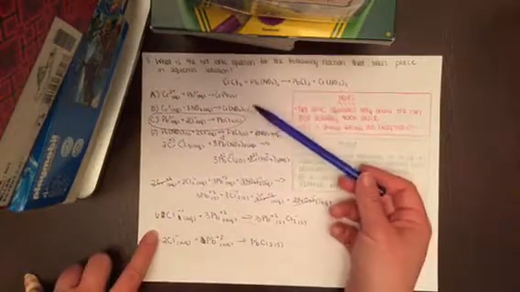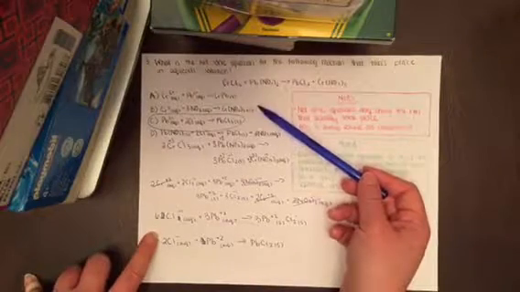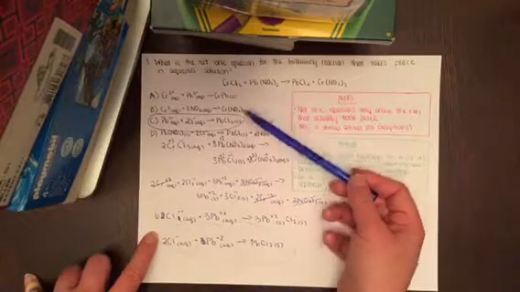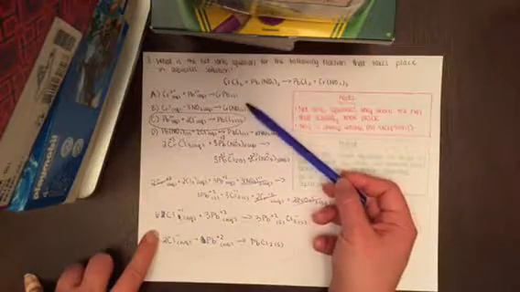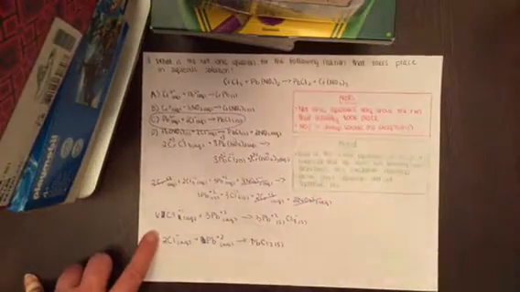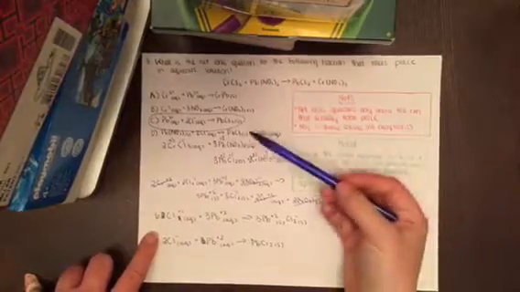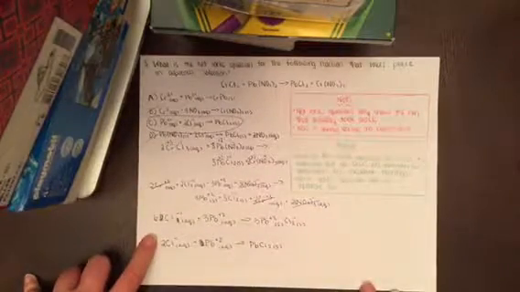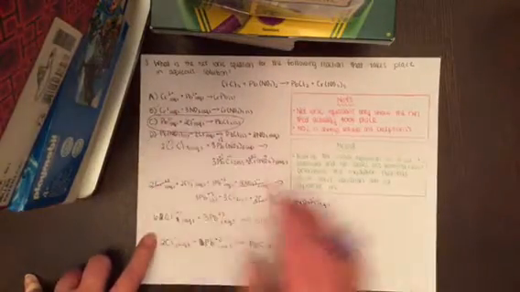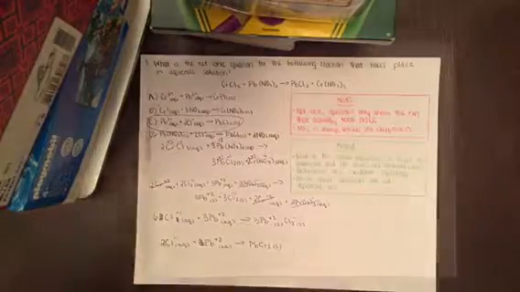Also, B definitely would not be suitable because this right here, nitrate, is always soluble, no exceptions. So the fact that it's solid here is completely wrong, and so you can eliminate these two right off the bat, which makes it a lot easier to determine an answer.